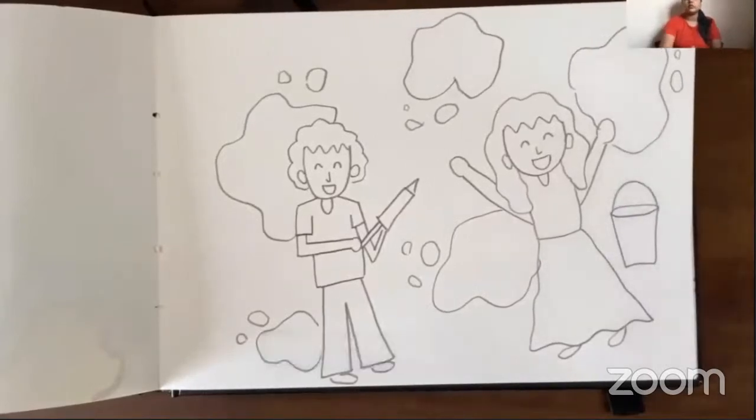So that could be like the bucket that we fill up the pichkari with. That's the whole point of the bucket. If you don't want to add in the bucket, that's also completely all right. That's completely up to you.